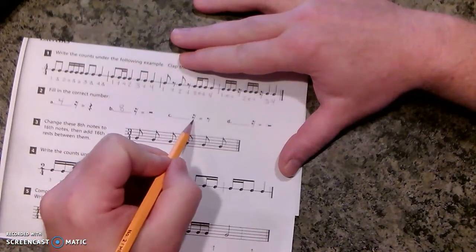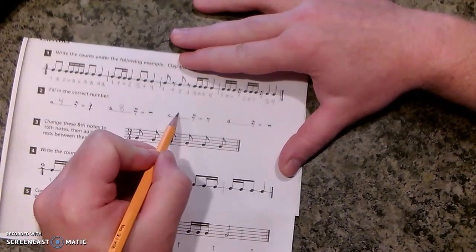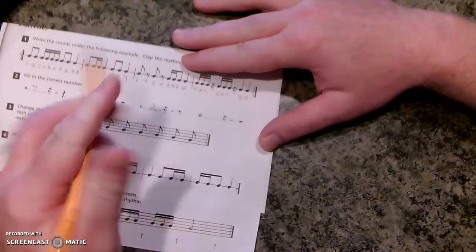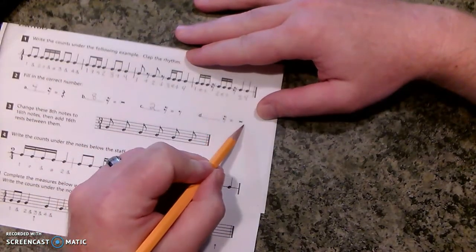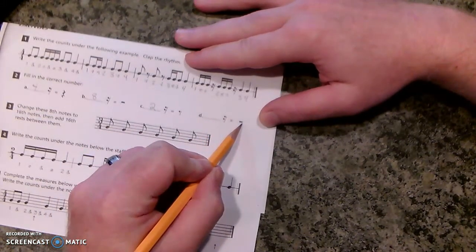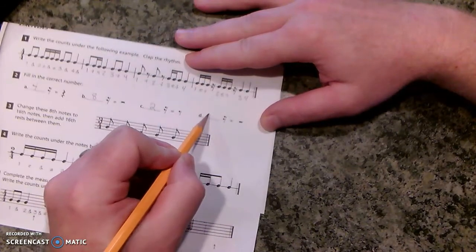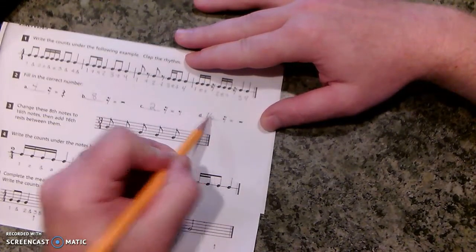How many 16th rests would equal an 8th rest? That is 2. And how many 16th rests would be equal to a whole rest? And we assume that that's in 4/4 time, so that answer would be 16.